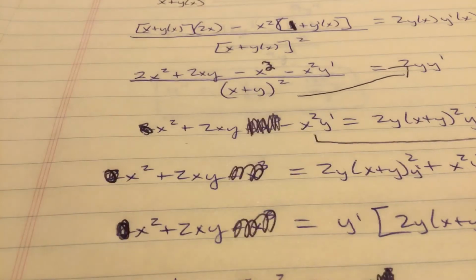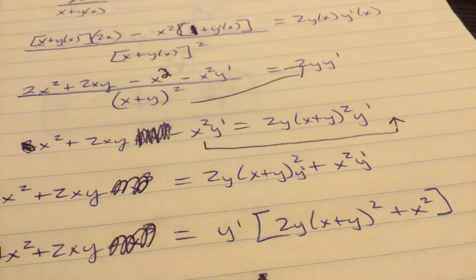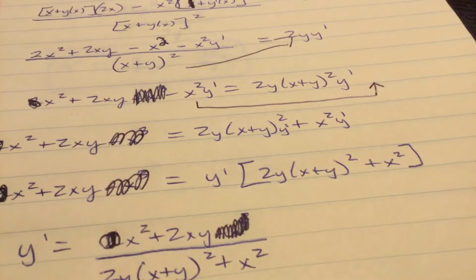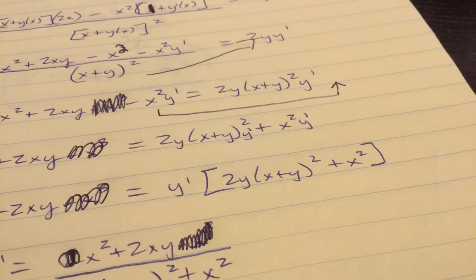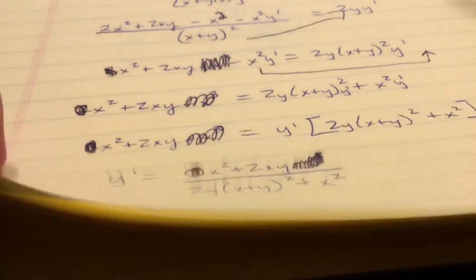Okay. So I got x squared plus 2xy minus x squared y prime is equal to that. I added the x squared y prime to the right. All right, and then I factored out the y prime and divided both sides by what's attached to y prime. Again, sorry for that blemish there. All right, that was example 6.